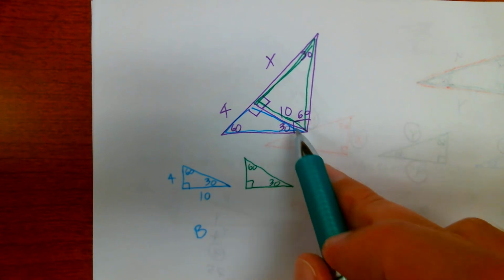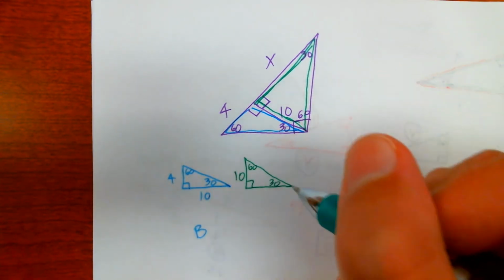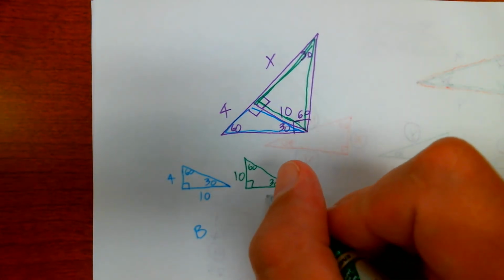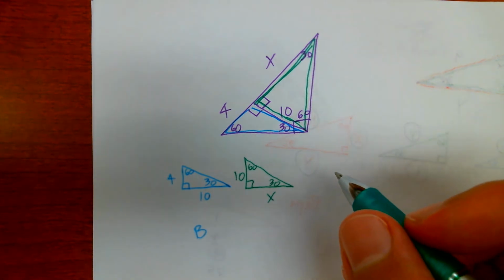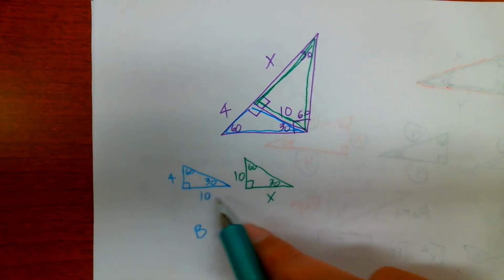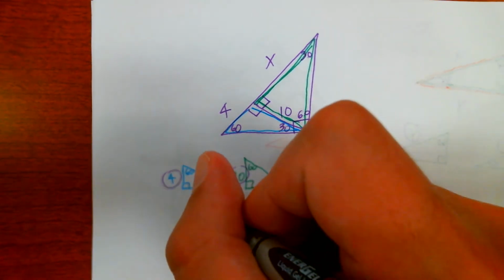For the mama triangle, the 10 goes between the 60 and the 90. Okay, so 10 there. And then the x goes between the 30 and the 90. So the x goes there. Now, I actually don't even need to draw the papa triangle in this one because I have what I need. There's only one variable, so I have the 4 and the 10 and the 10 and the x.